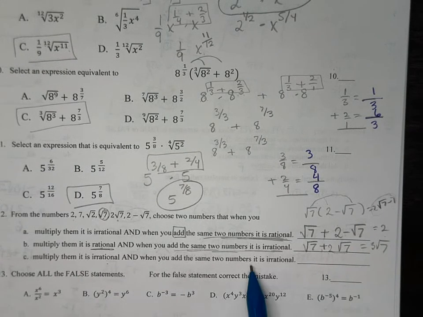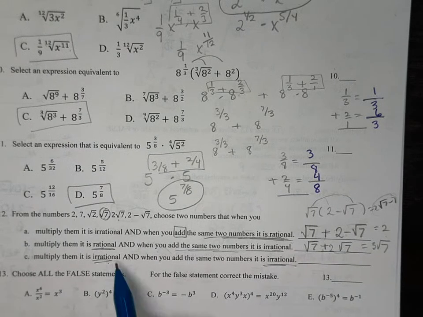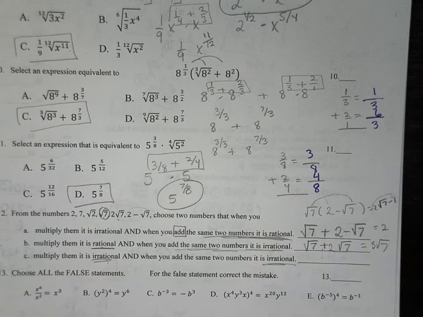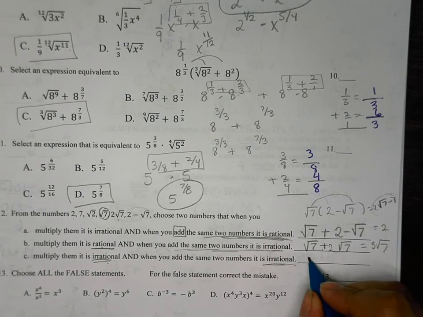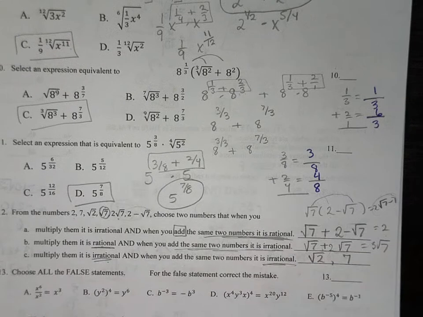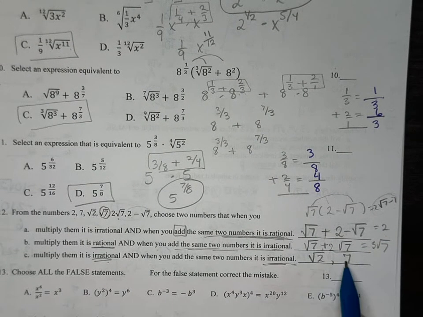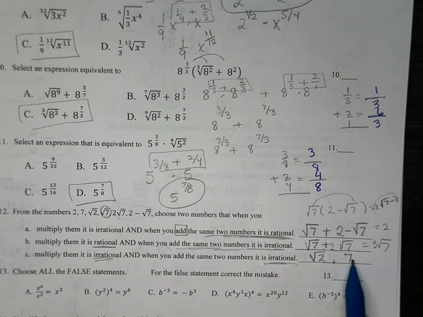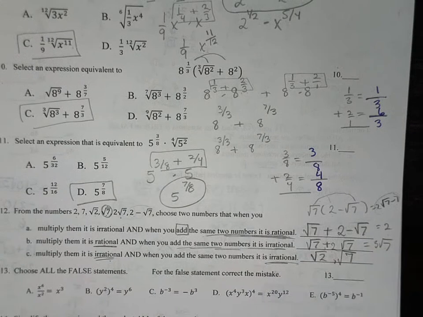Okay, now we're finally on C. You multiply, it's irrational, and you add, it's irrational. That one's pretty easy. You just want to pick anything as long as the irrationals don't undo each other ever, adding or multiplying. Give me two of them. Root 2 and 7? Root 2 and root 7 would have worked. Root 2 times 7 is 7 root 2, irrational. Root 2 plus 7 is still irrational.